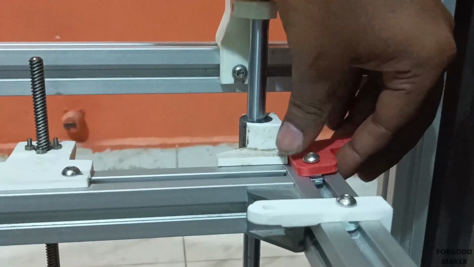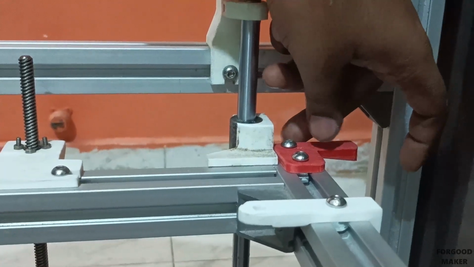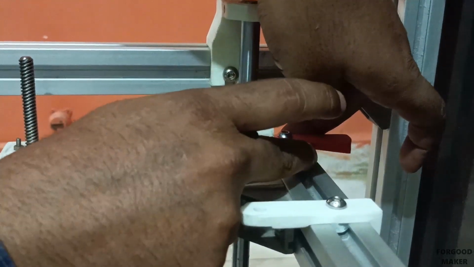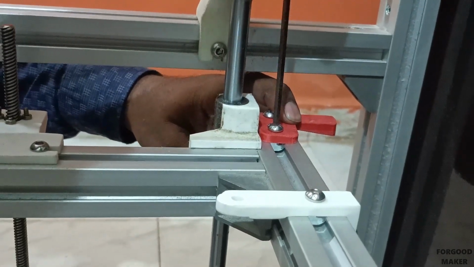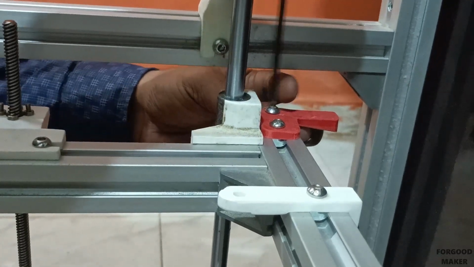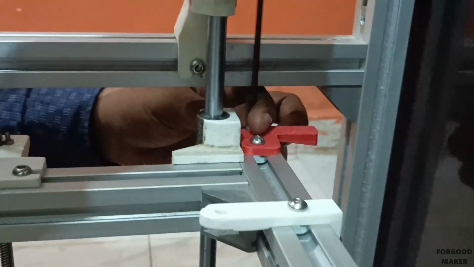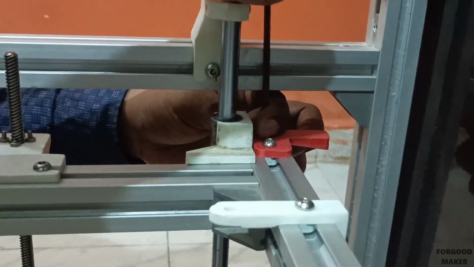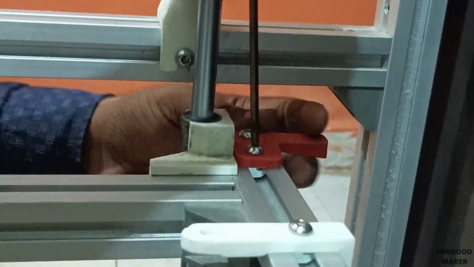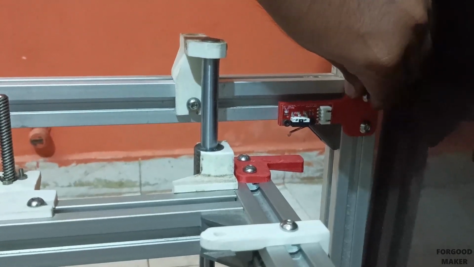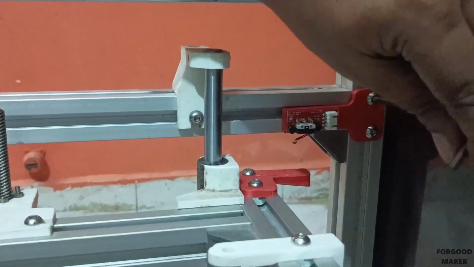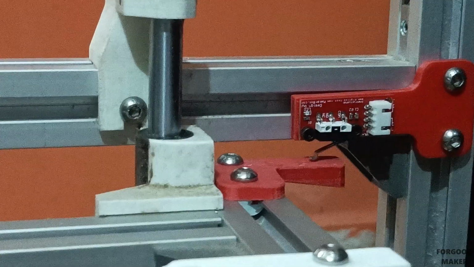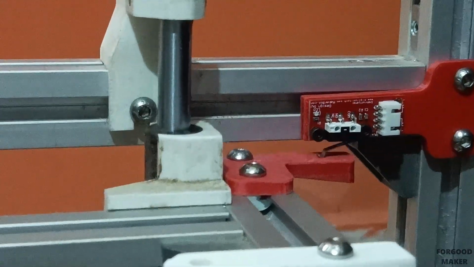The next step is to install Z endstop brackets on the frames. First we will install the trigger bracket on the top side of the bed frame, and install the Z endstop bracket on the side surface of the structural frame. As the bed frame moves up, the trigger bracket triggers the endstop switch.